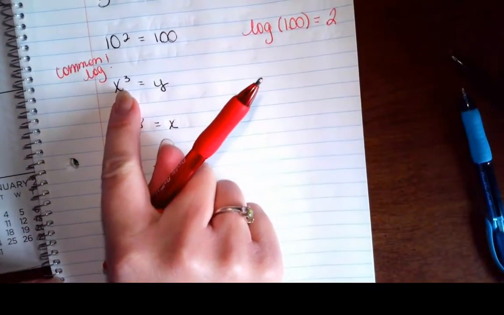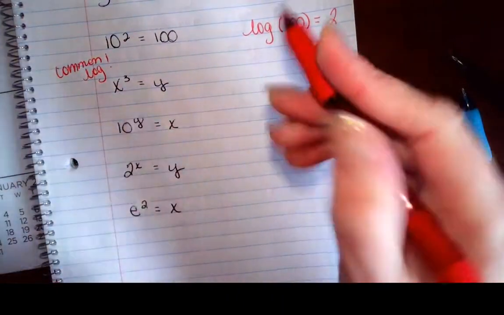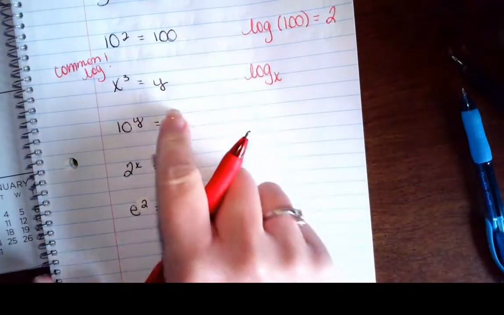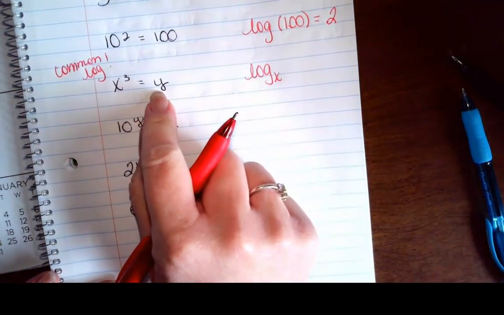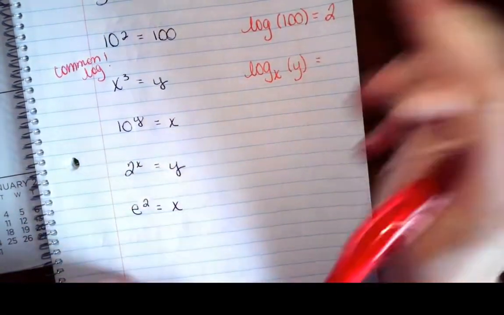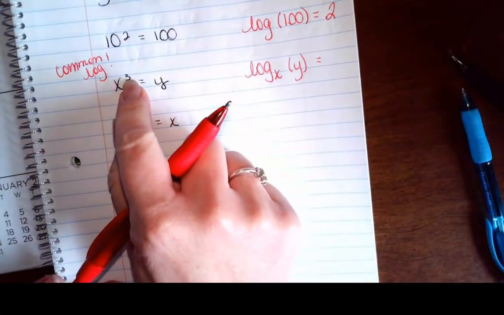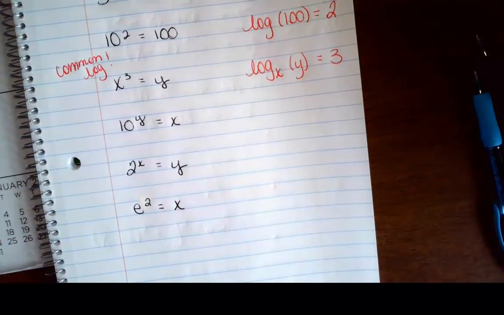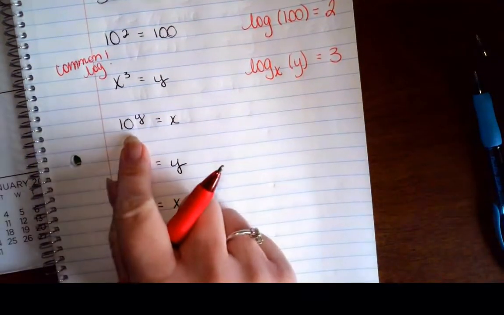What is my base? My base is x. So this is not a common log. I will say log base x. The answer is my argument, and it equals the exponent. Okay, what do I have here?